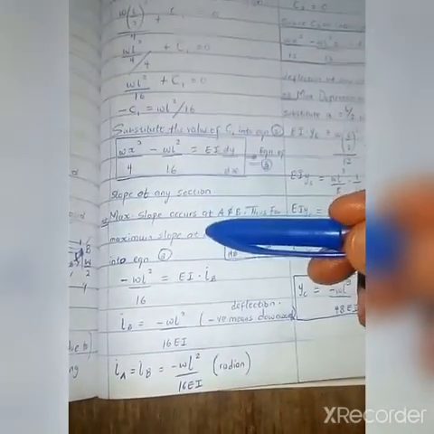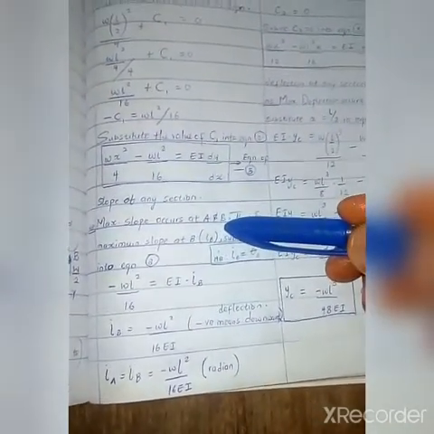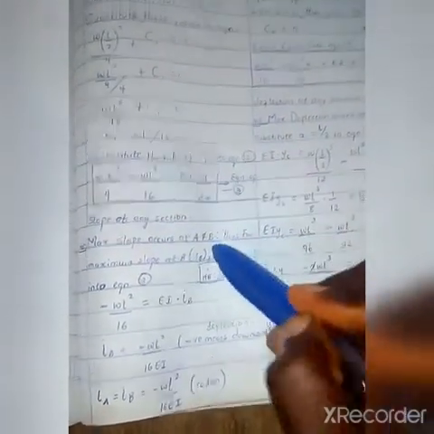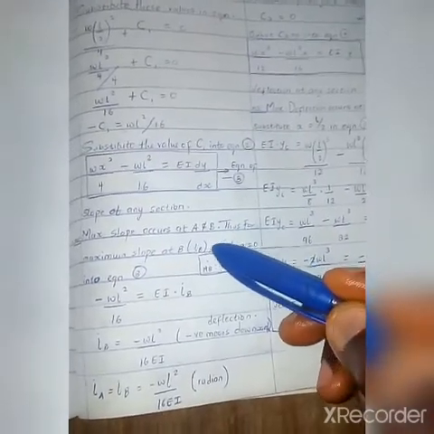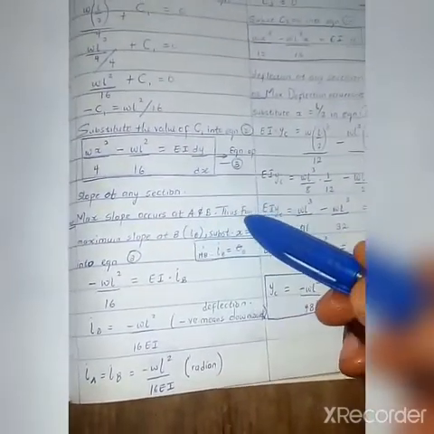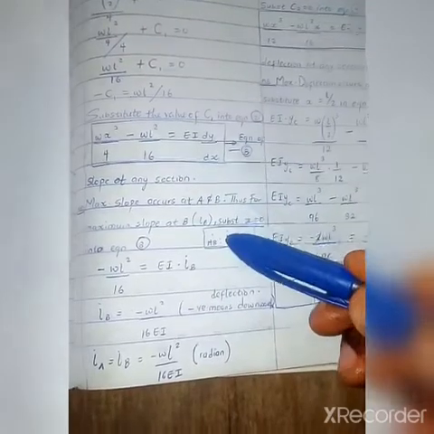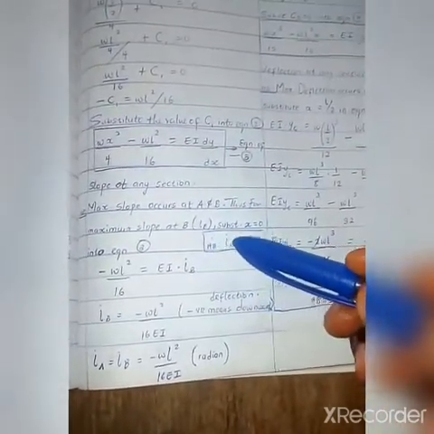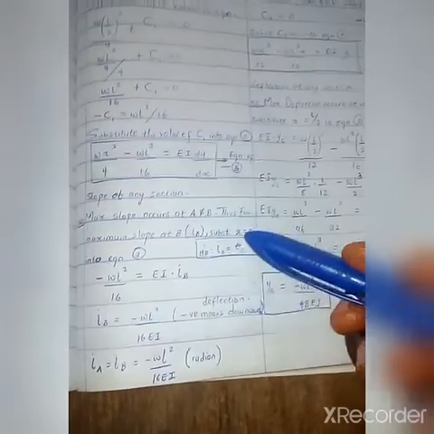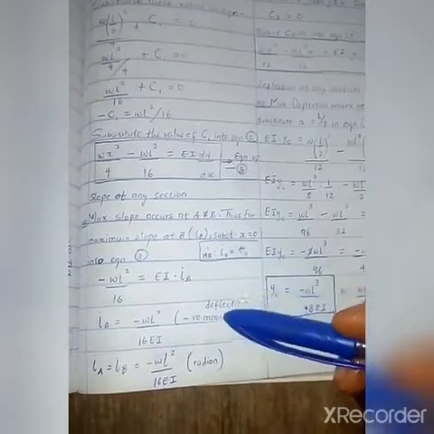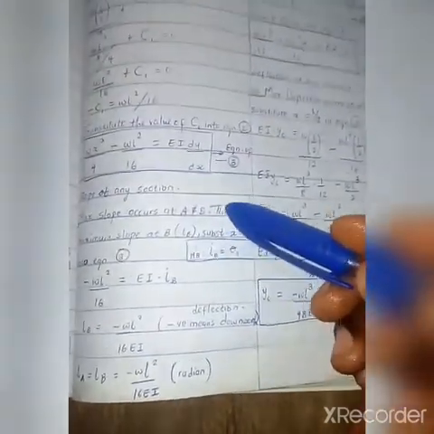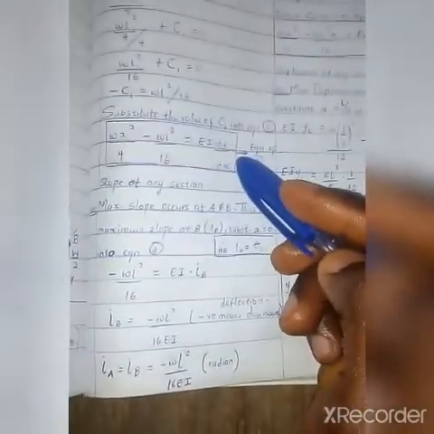Maximum slope occurs at both A and B. So the value for the slope at A is the same as the value at B. Thus for maximum slope at B, we substitute x equals 0 into equation 3.